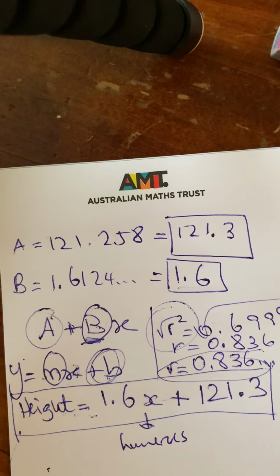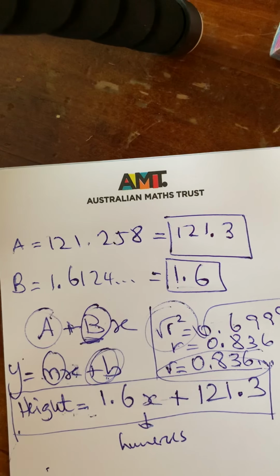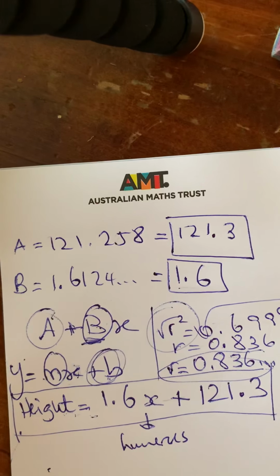0.836. Okay, good luck. Do as many questions as you can so you can remember the calculator steps.